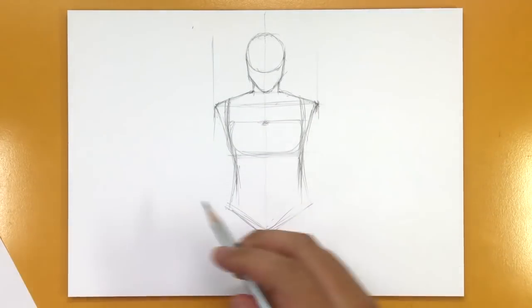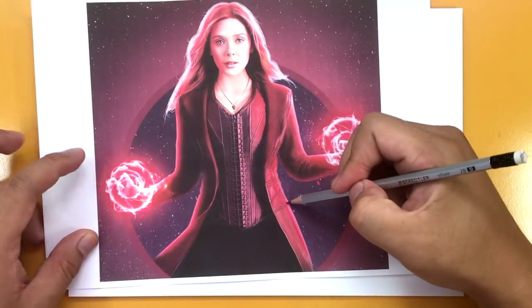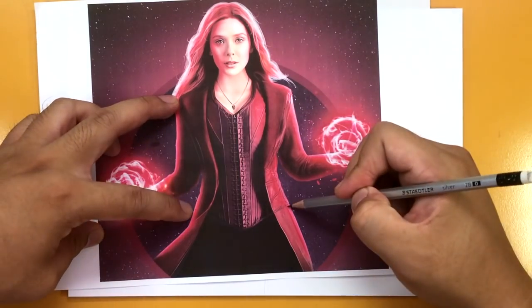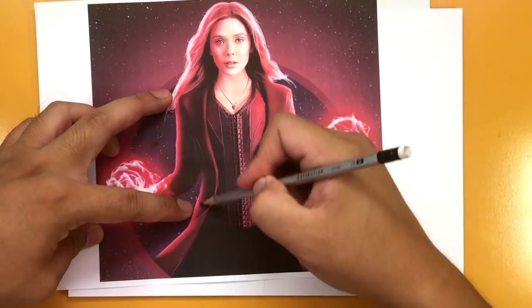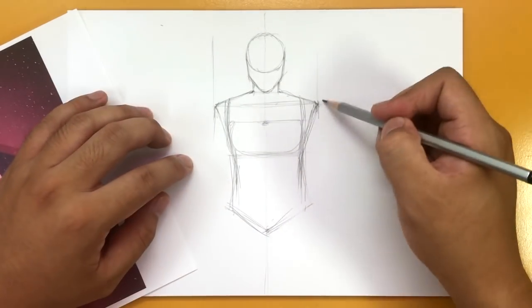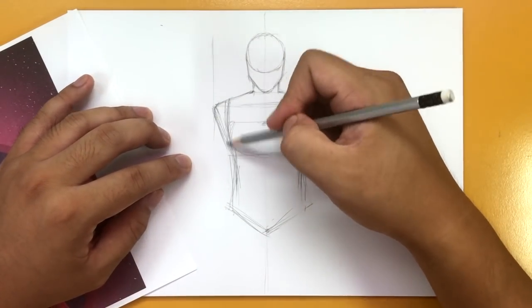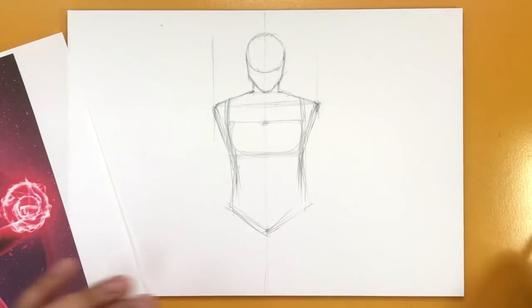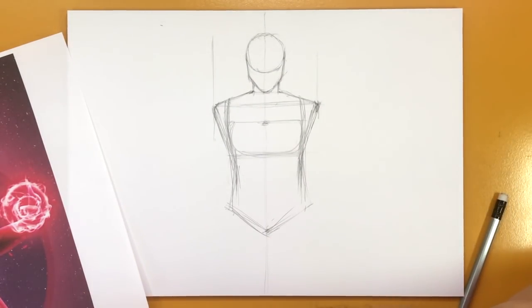And if you look at my reference photo again, you want the shoulders to be broader than the waist. So the waist is going to be narrower than the shoulders. I might actually want to make those shoulders even broader. And now it's just a matter of erasing. Let me just grab my eraser here.